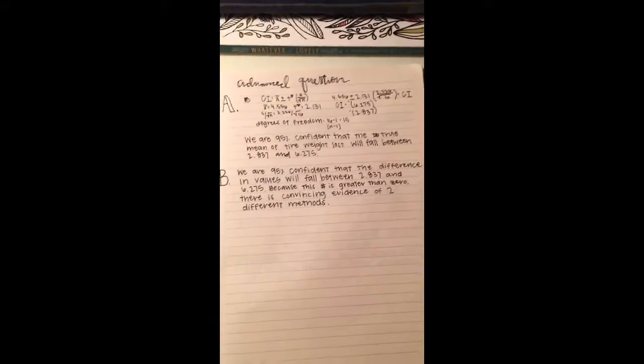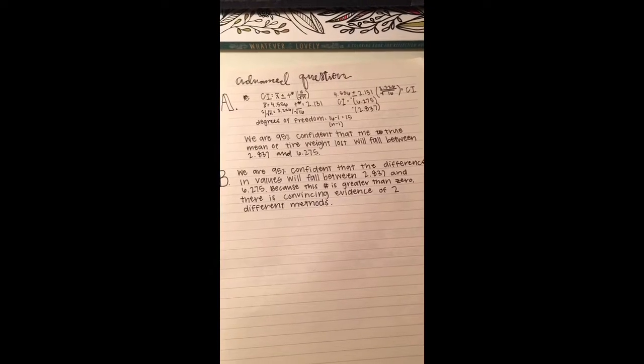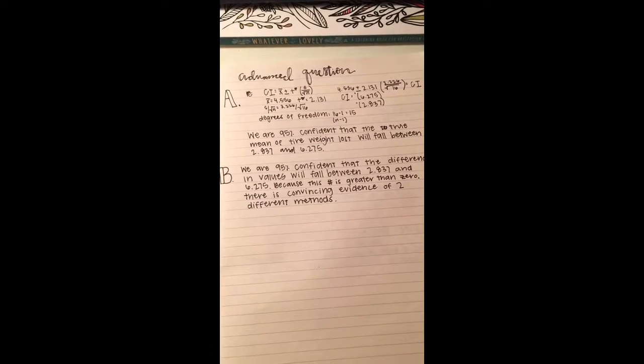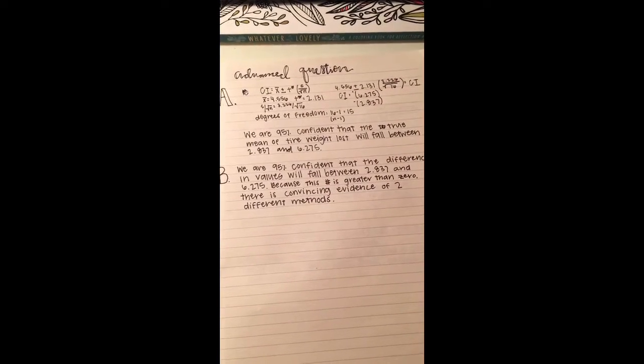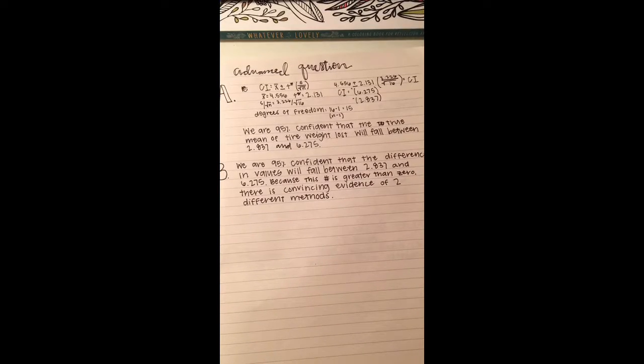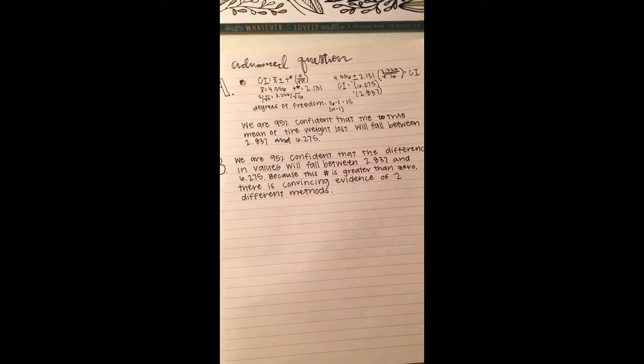And then part B says, does your interval in part A give convincing evidence of a difference in the two methods of estimating tire wear, and justify your answer? So we'll come back over here. I don't really have a lot of math written, but I have a nice description. So it says we're 95% confident that the difference in values will fall between 2.837 and 6.275. Because this number is greater than 0, there is convincing evidence of a difference in the two methods and how they estimate tire wear. So yeah.